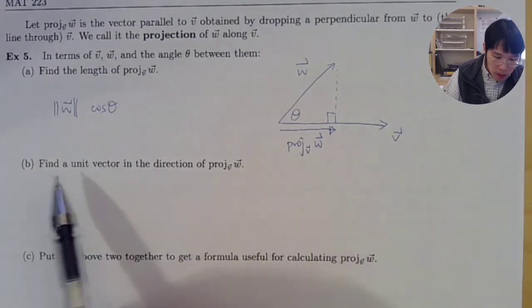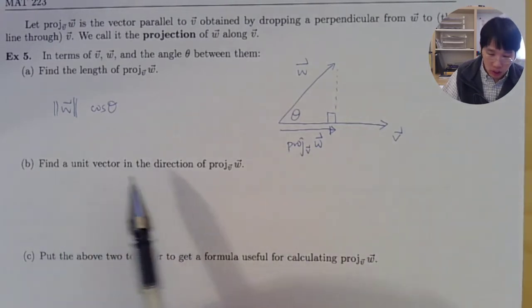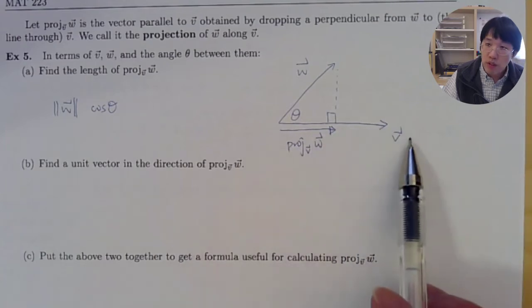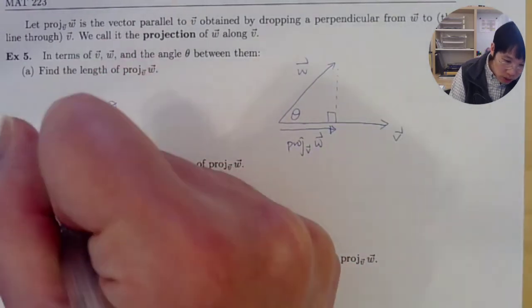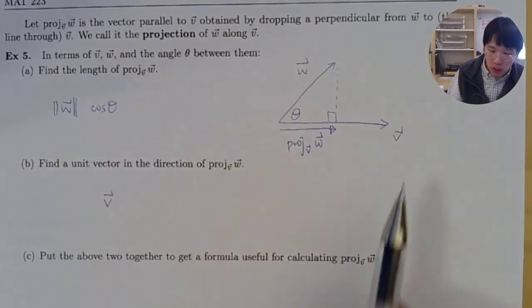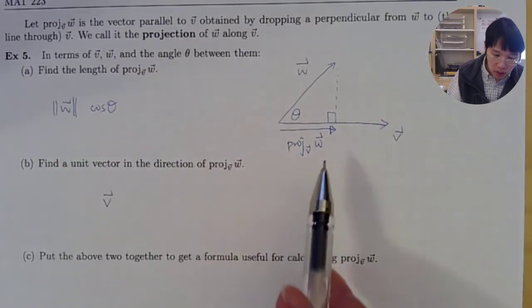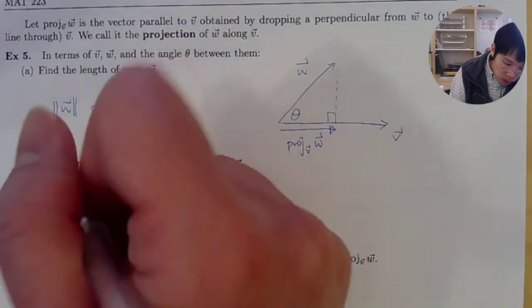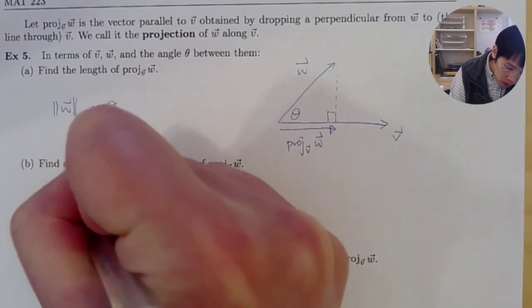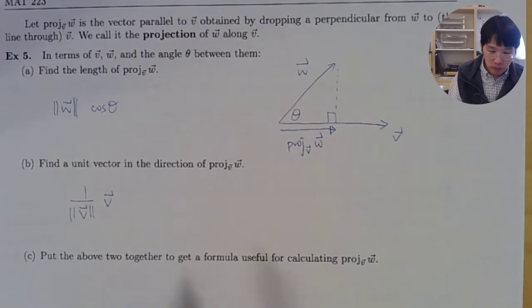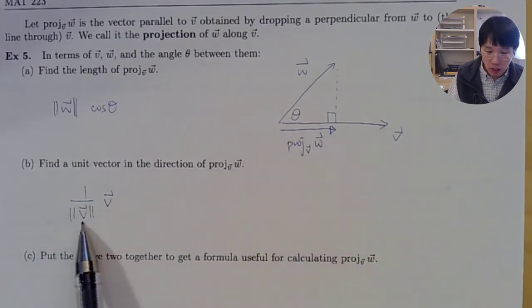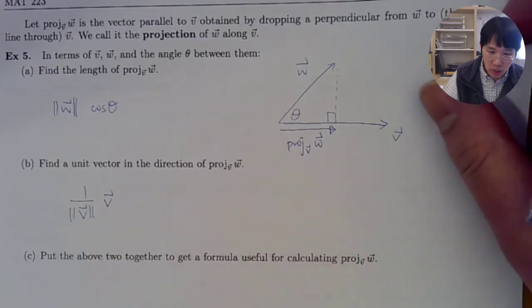Then part B asks us to find a unit vector in the direction of this projection. Well, that's just in the direction of v, but we want a unit vector. And last time at the end of class, we already discussed this. To get a unit vector in this direction, we can divide by the length of the vector. So if v has length 3, and we divide by 3, so multiply by a third, then we'll get a unit length vector in that direction.